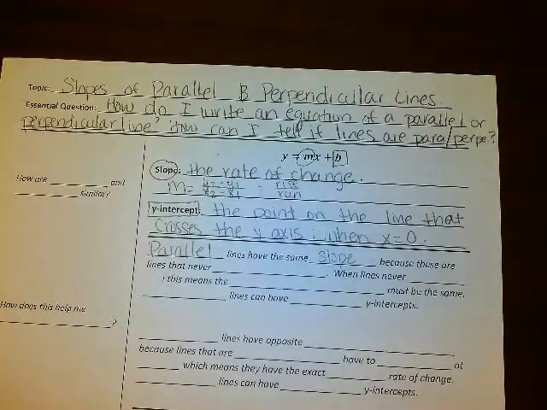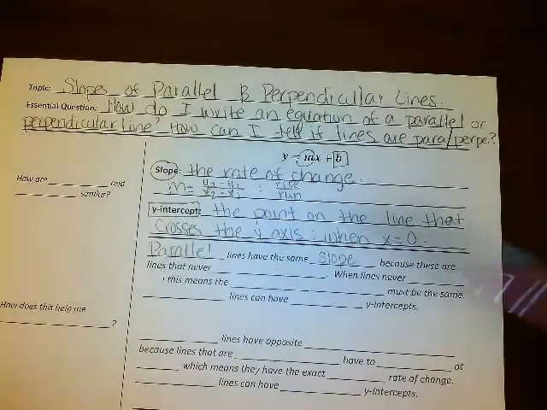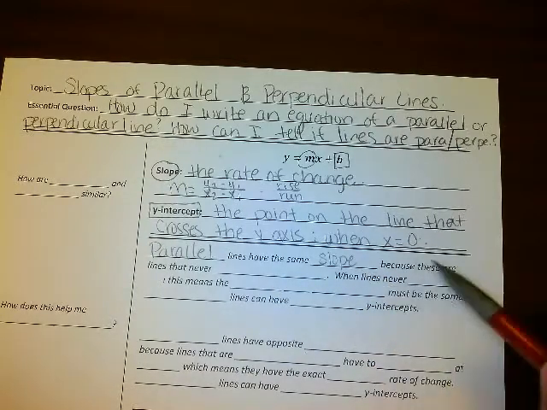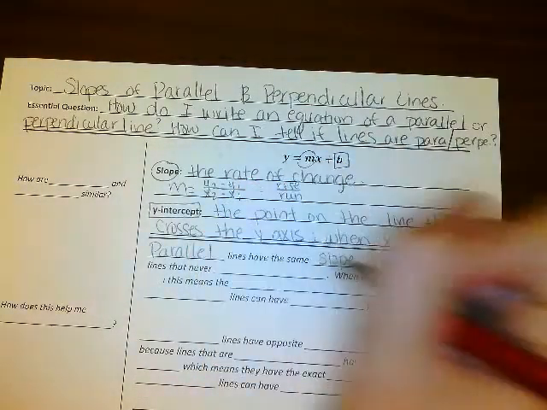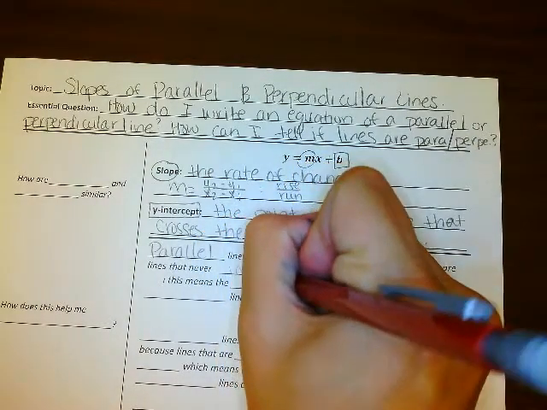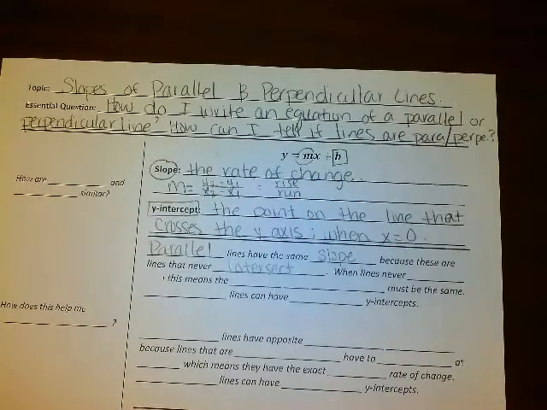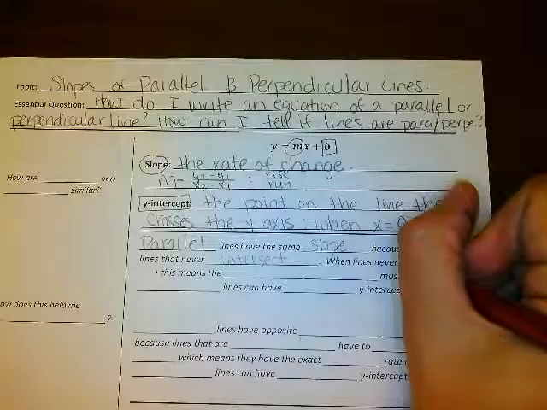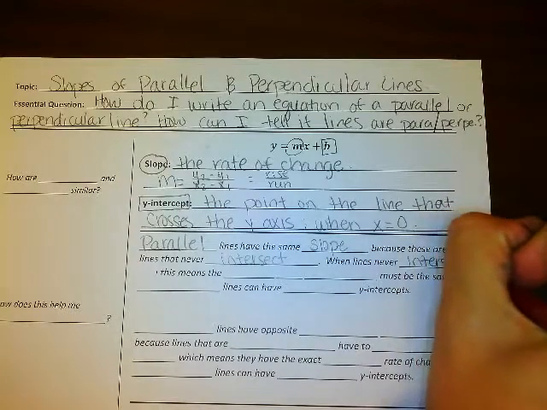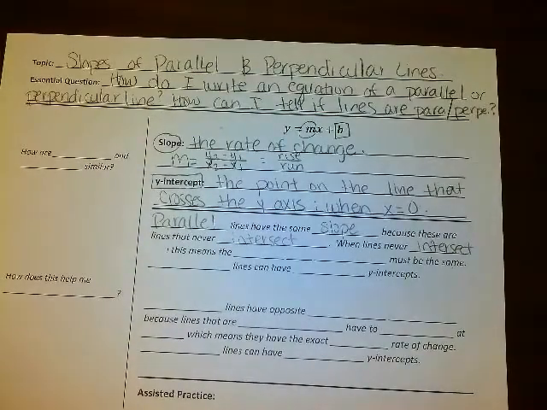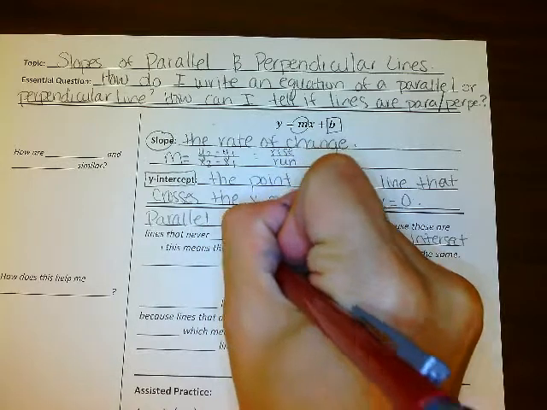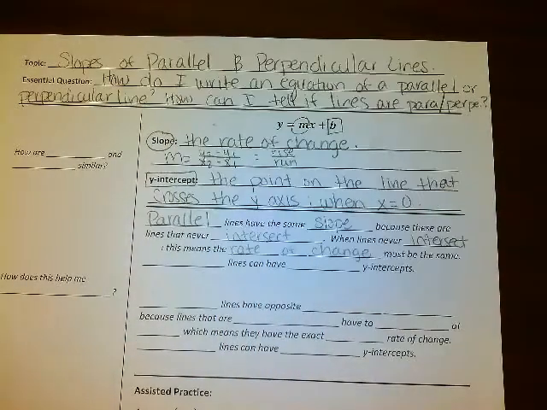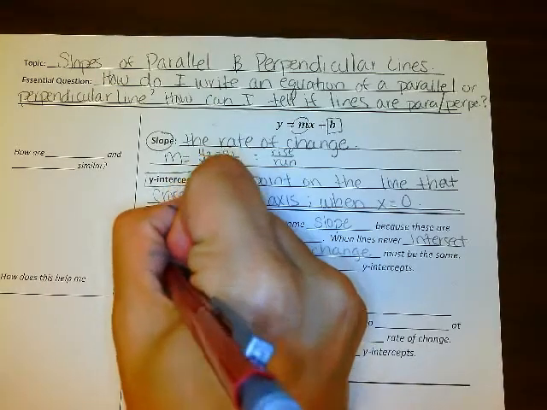And this actually makes sense for them to have the same slope because parallel lines never intersect. So if parallel lines have the same slope, then that means that the lines never intersect. Because if they're increasing at the same rate, they will never intersect. When lines never intersect, this means the rate of change must be the same.